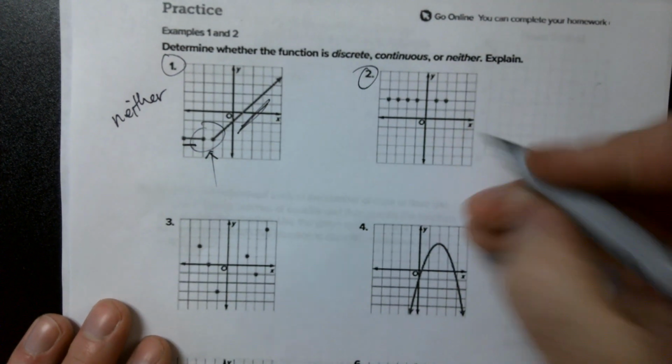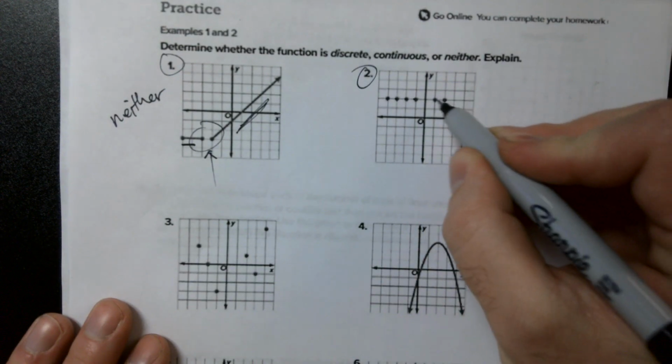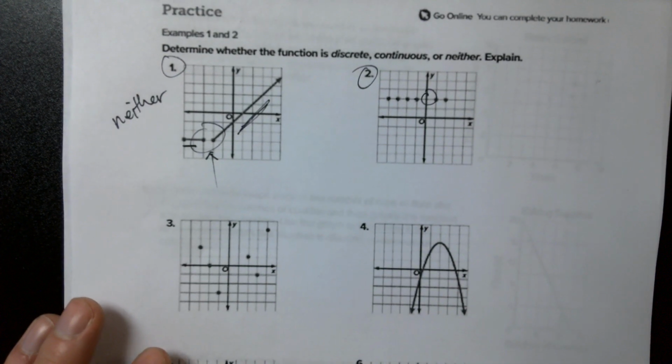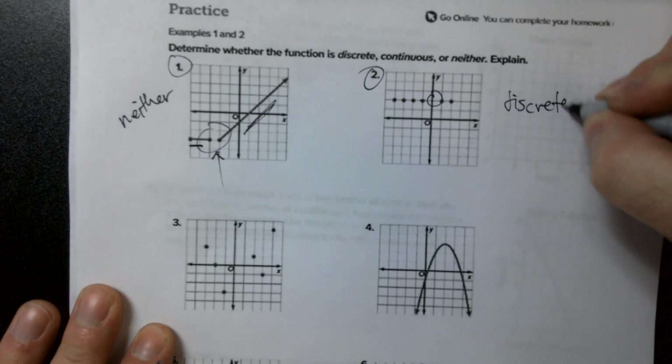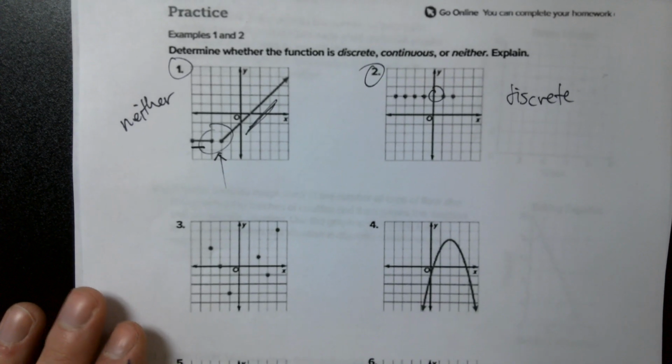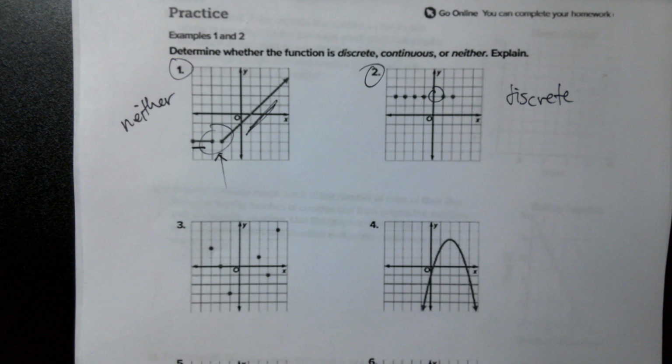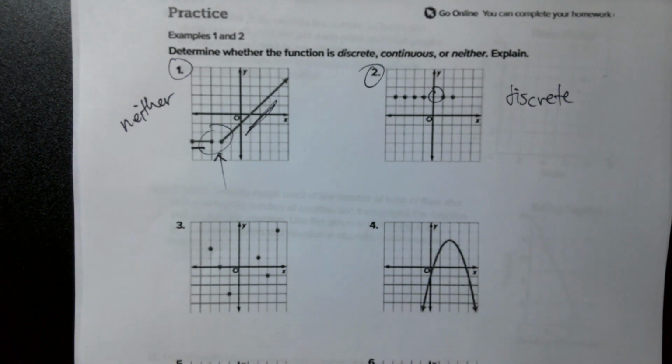Yes. Now number 2, I've got a bunch of dots. There is a seemingly missing dot, but that doesn't matter at all. This is a discrete function. None of the points are connected by a line. Even though there's that weird little space that's trying to trick you, don't fall for it. It's discrete.